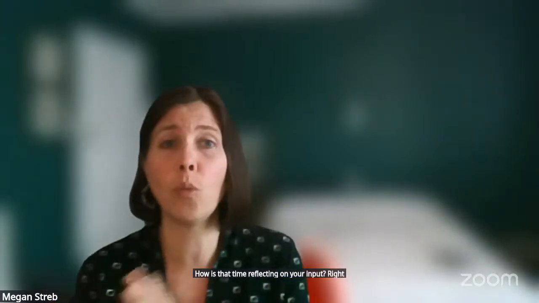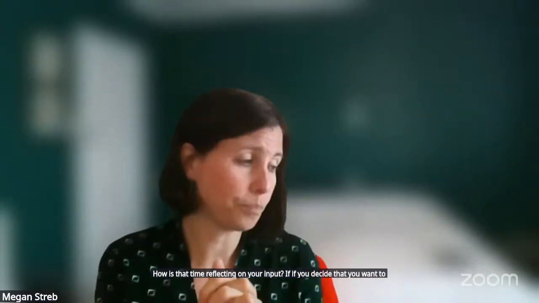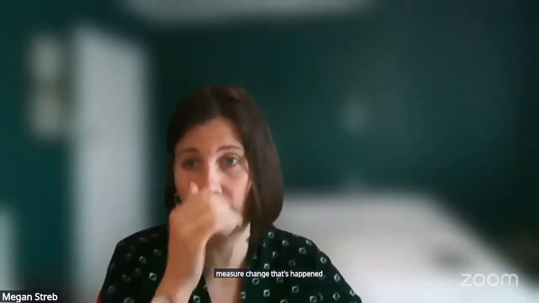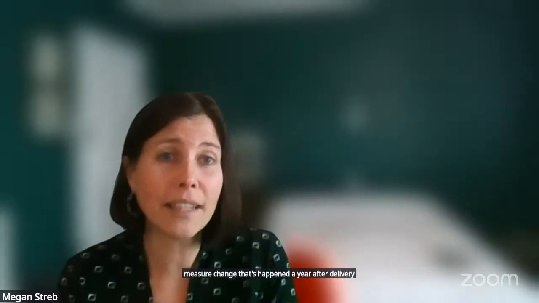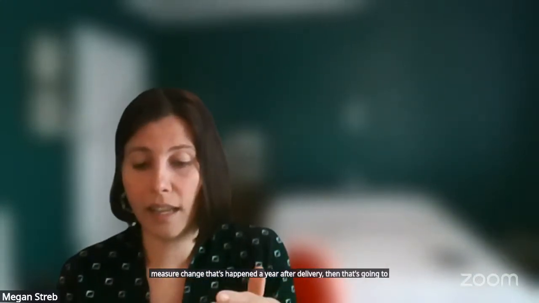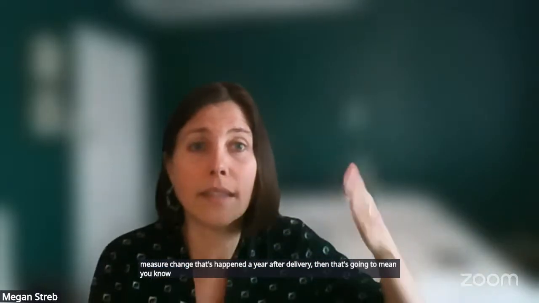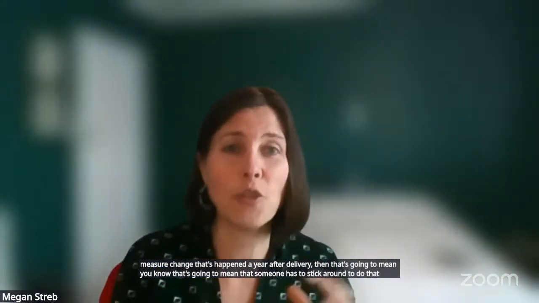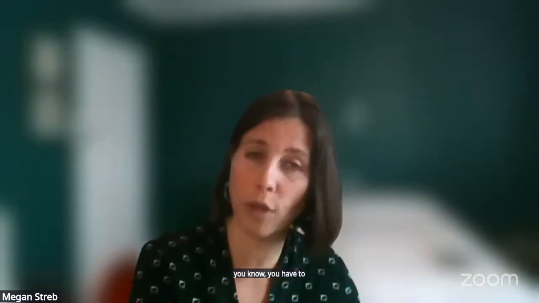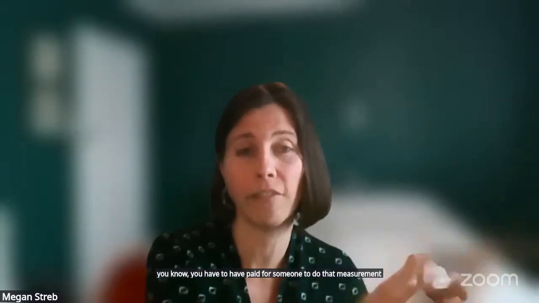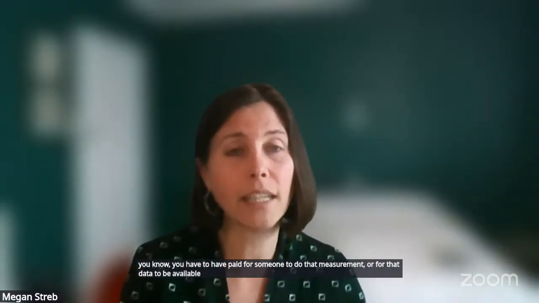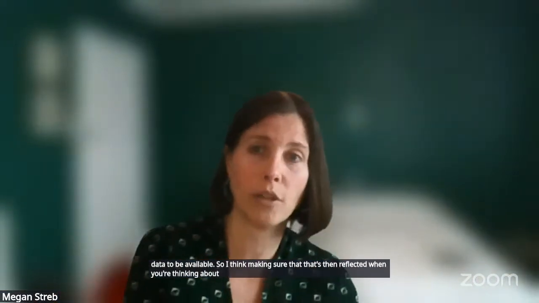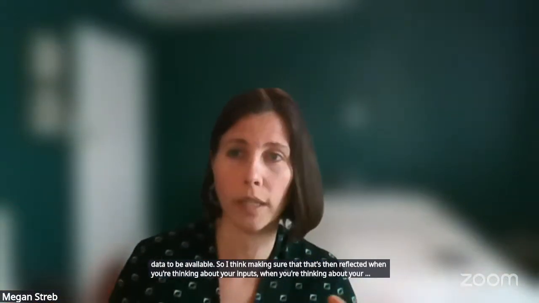If you decide that you want to measure change that's happened a year after delivery, then that's going to mean that someone has to stick around to do that. So you have to have paid for someone to do that measurement, or for that data to be available. So making sure that's reflected when you're thinking about your inputs and your activities is really important.